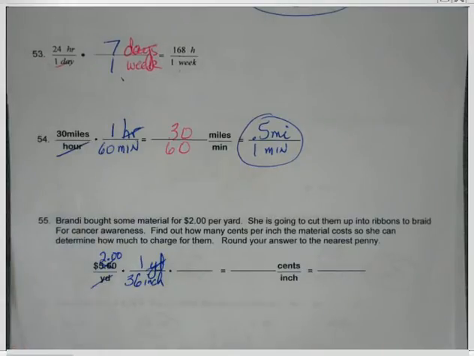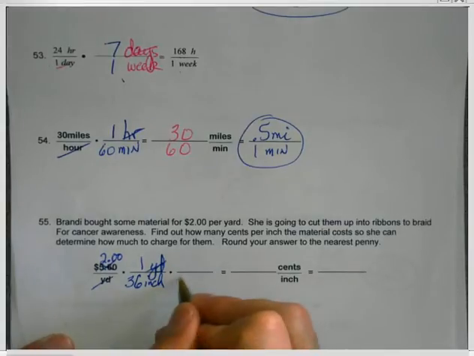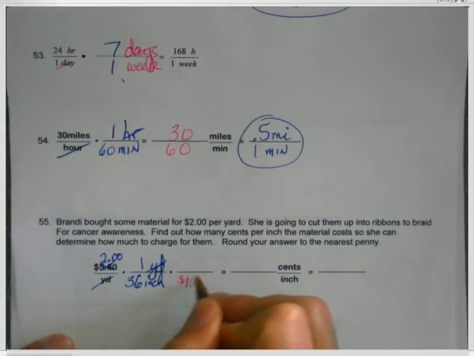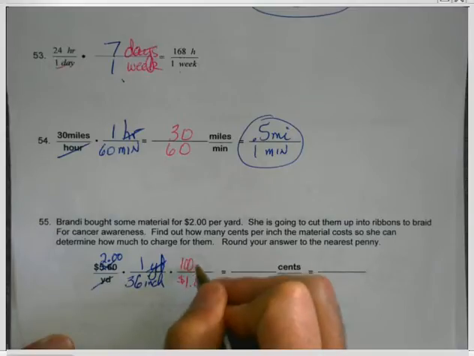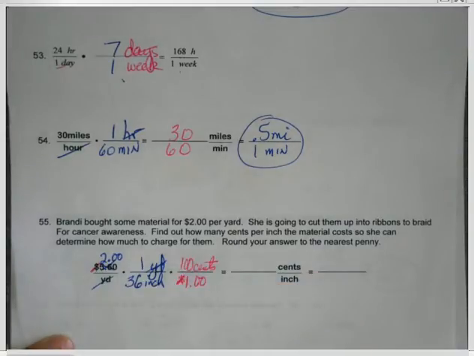Okay, we're going to get there, though, because you're right. You look at this, and we're used to multiplying across at this point, but you're like, wait a minute, I still have dollars in inches. Well, I don't want dollars. I want cents. So how many cents are there in a dollar? 100. So here, I'm going to have $1 is 100 cents because I want the dollar signs to go away.